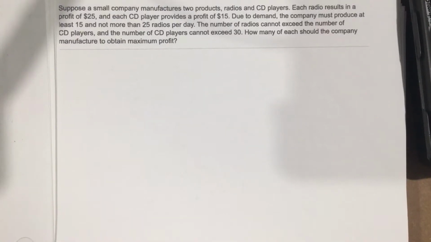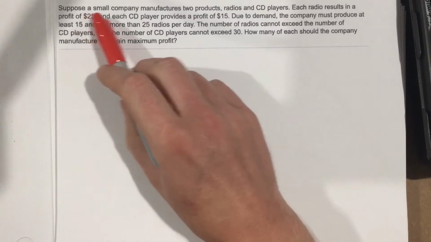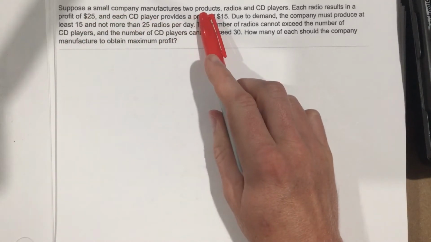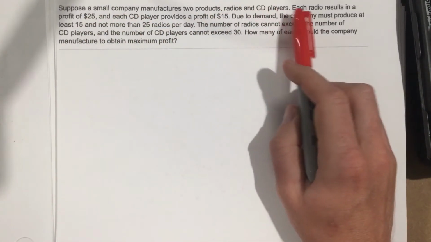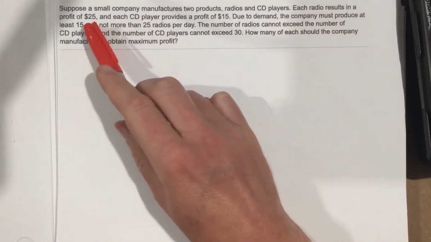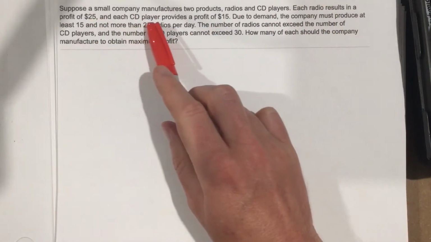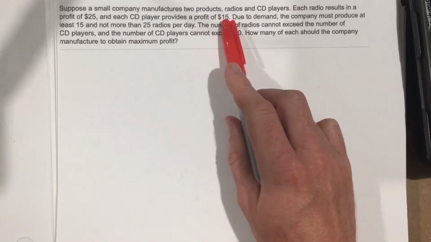This is problem number 8 from section 9.2. In this problem it says, suppose a small company manufactures 2 products, radios and CD players. Each radio results in a profit of $25 and each CD player provides a profit of $15.